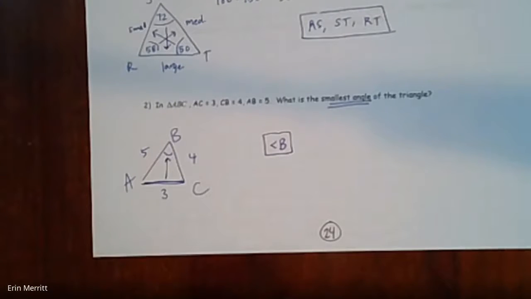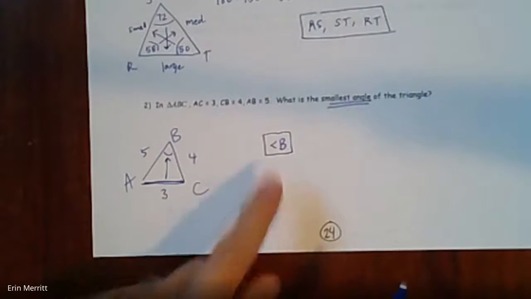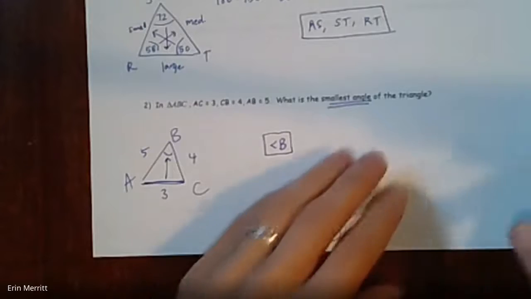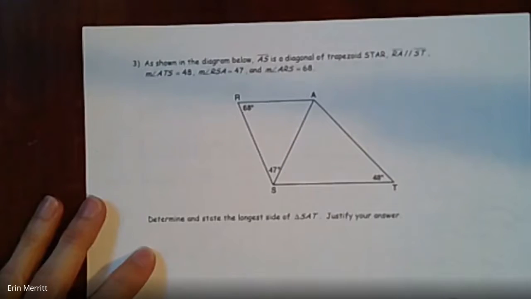I don't really know what the measure itself is just yet. There are ways to do that, but we're not talking about that yet. But I at least know which one's going to be the smallest. All right, go ahead and flip it right on over to the next page. Then we extend the idea of what we're talking about here a little bit.